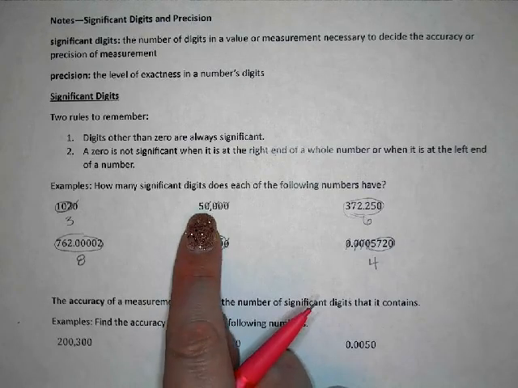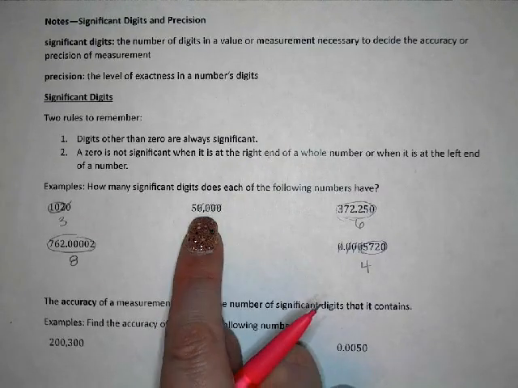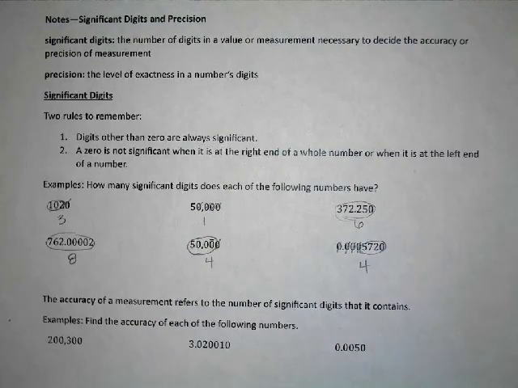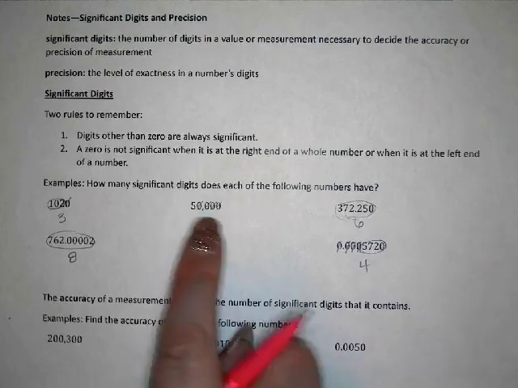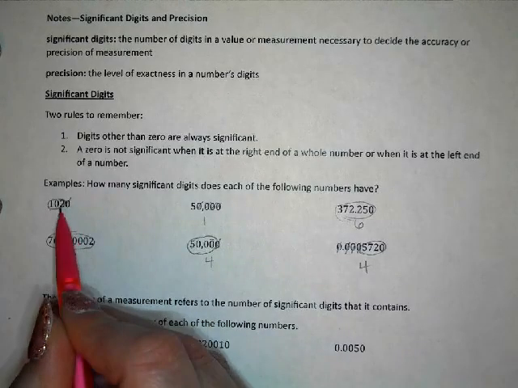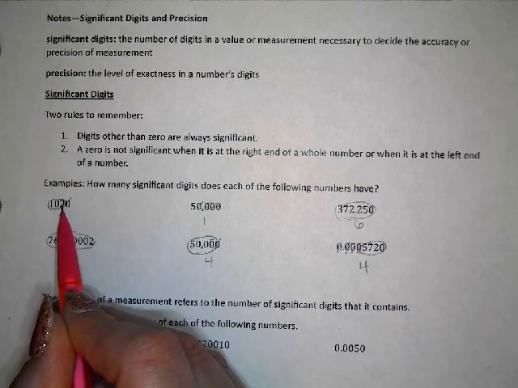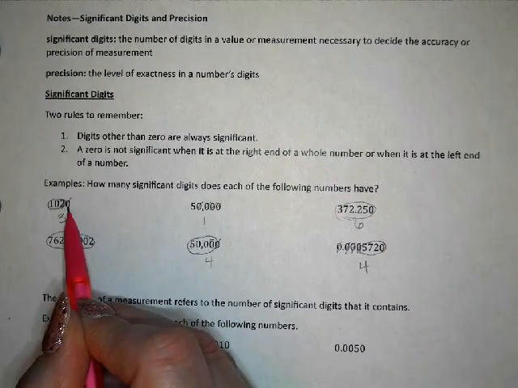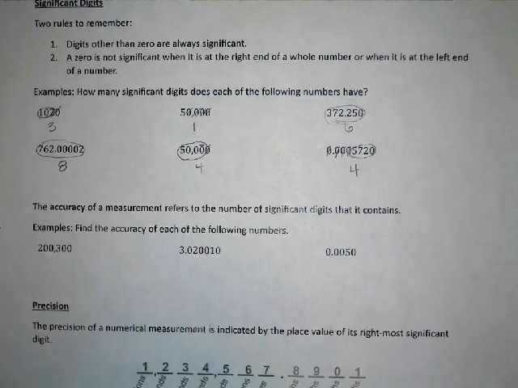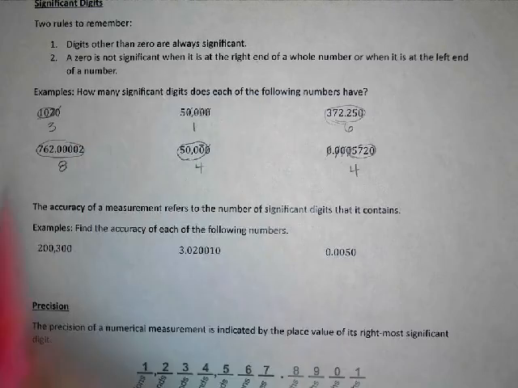So if we were adding this to another number that had a lot of significant digits, we'd be like, yeah, but this one only was accurate to the 10,000s place. So even if the other number was, I would probably assume that the two numbers added together are probably only accurate to the 10,000s. This number here is accurate to the tens place, thousands, hundreds, tens place, but it is not accurate to the ones place. So that's kind of what we're talking about when we're saying the accuracy: how many digits of accuracy we have.